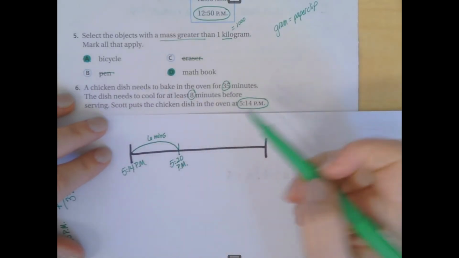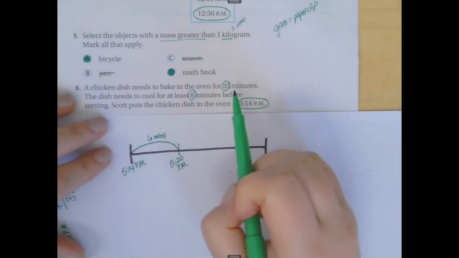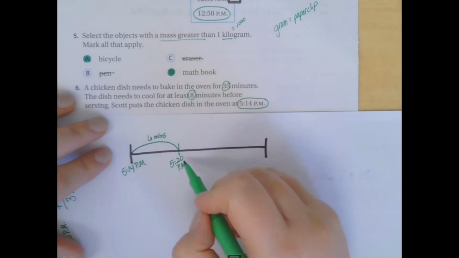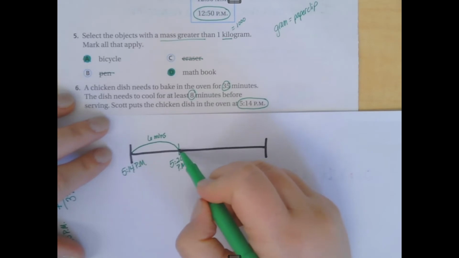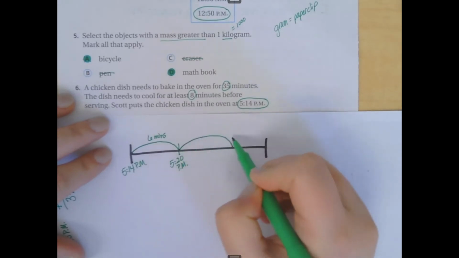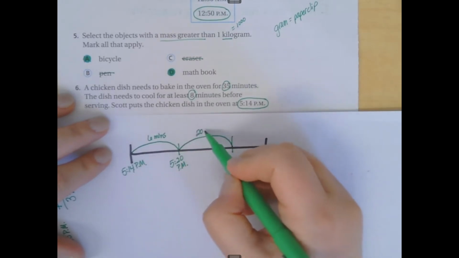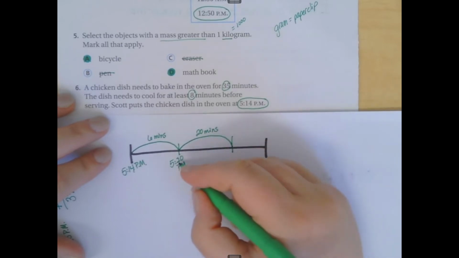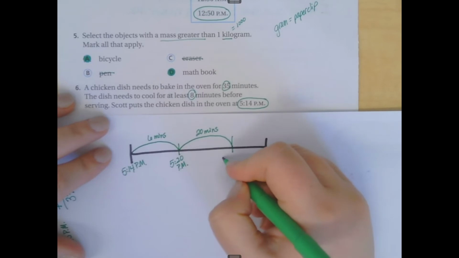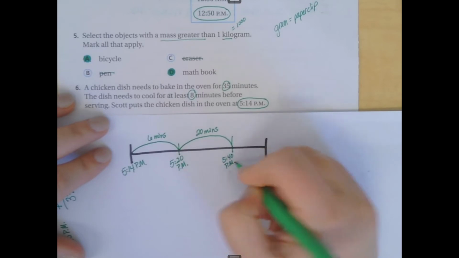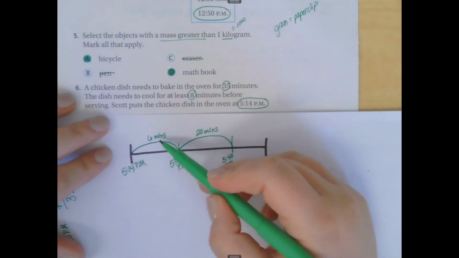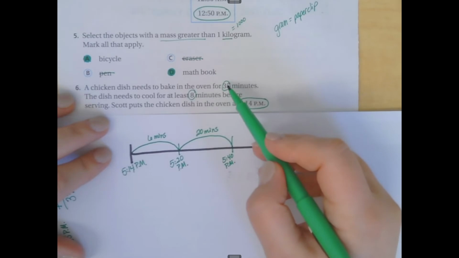Okay, now 6 minutes. We have 35 minutes. So now I'm down to 29 minutes that needs to cook. Well, we can add 20 minutes to this easily. So let's add 20 minutes. So 20 minutes plus 20 is 5:40 p.m. And so now I have 26 minutes that have elapsed. I need to get to 35.